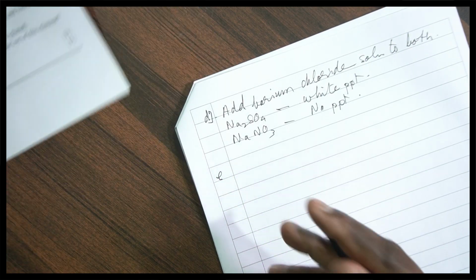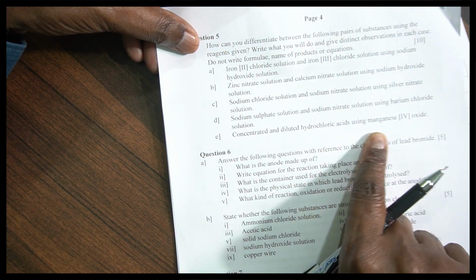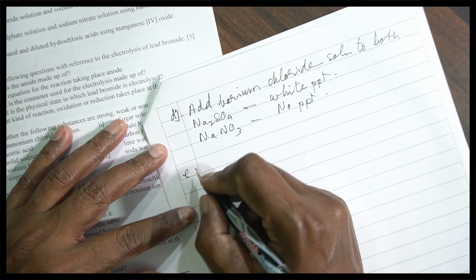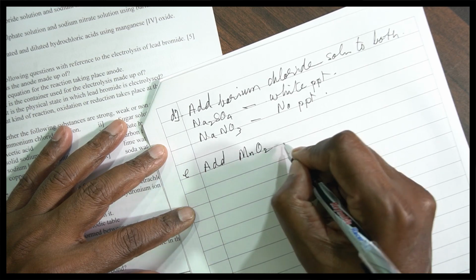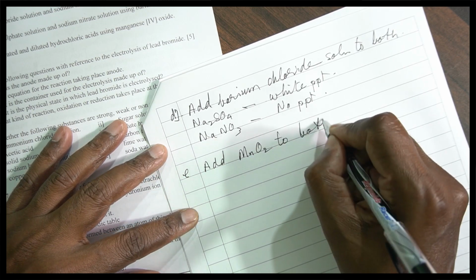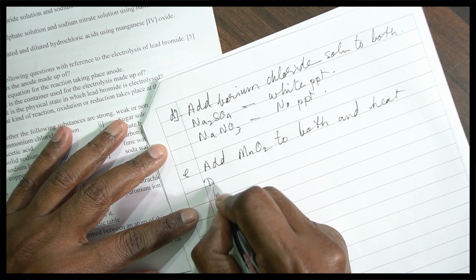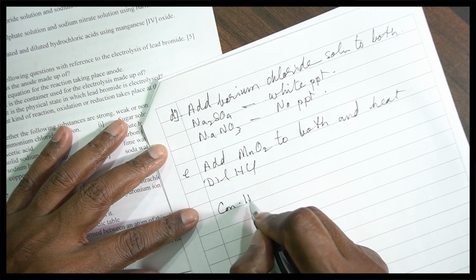Part E is, we are testing concentrated and dilute hydrochloric acid using manganese 4 oxide. Okay. So what you can do, add manganese 4 oxide, that is MnO2, to both and heat. Both means one is dilute HCl, the other one is con HCl.